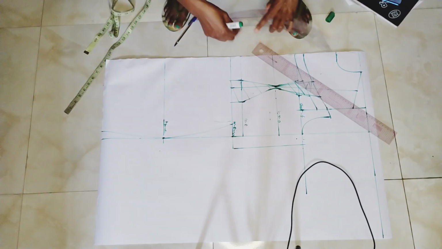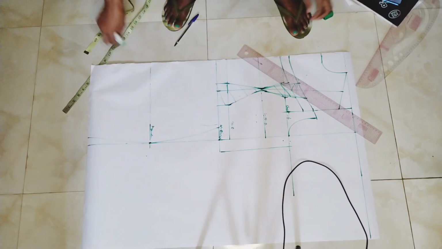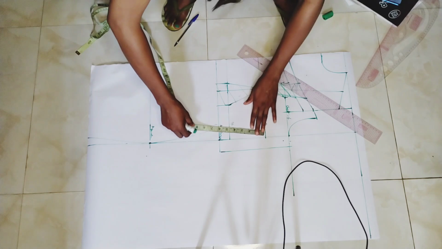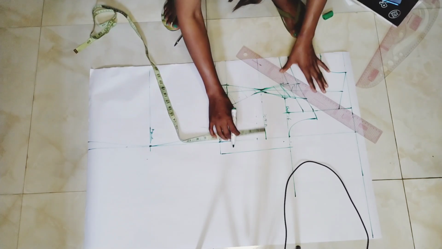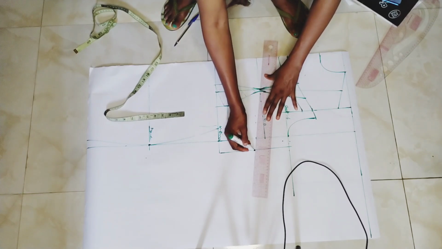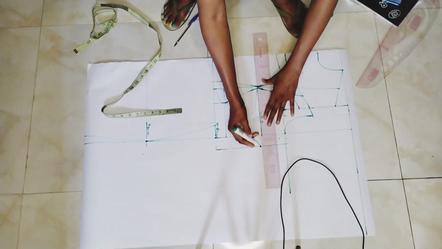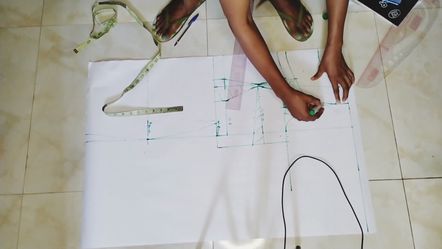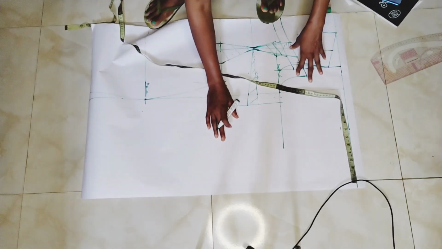If you're doing something like a mermaid dress, you can do much more of a contour because it will bring out the beauty of the extra tail you're going to have. But since that's not what we're doing, now I've put the difference between my waistline of the front and the back to my bust. I've moved it to the bust. So that's how you get your bust, in case you don't know. So I've inputted it there.